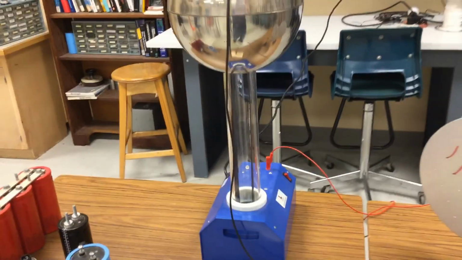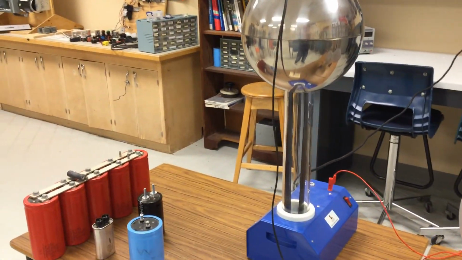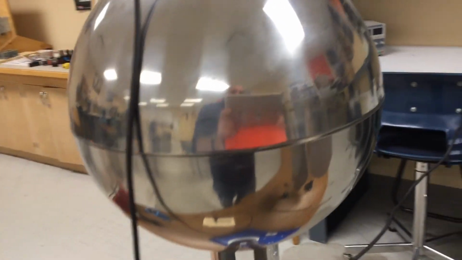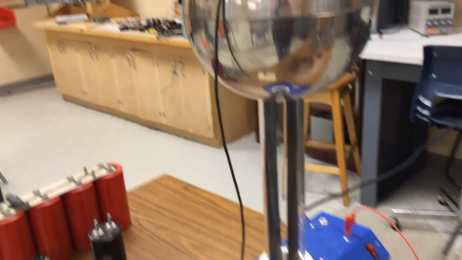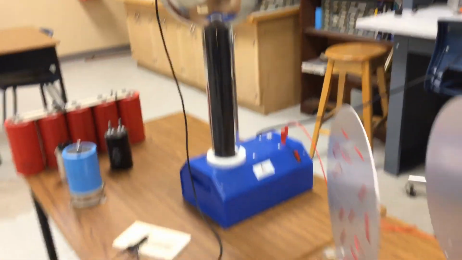Providing our juice today will be our Van de Graaff generator. Now, all the Van de Graaff generator does is it takes some electrons from down inside there, puts them on the rubber belt, and then deposits all the electrons on the big shiny globe at the top. So that's going to be providing our high voltage static source today.